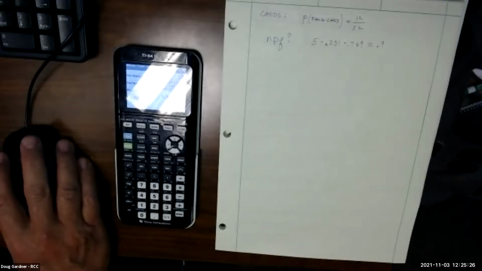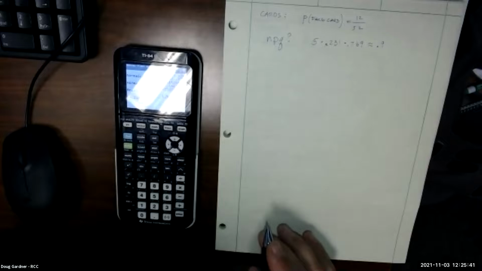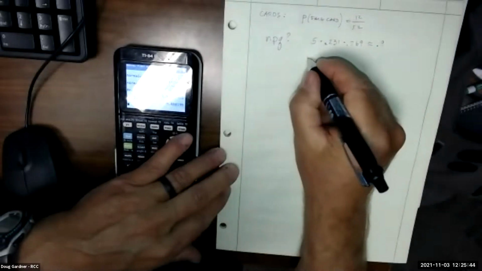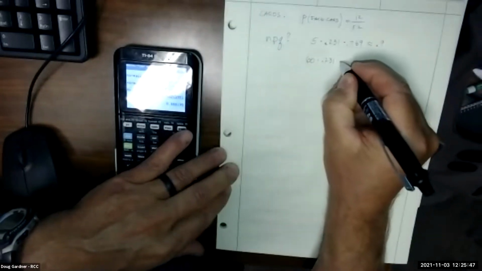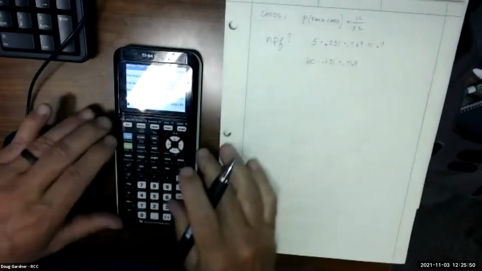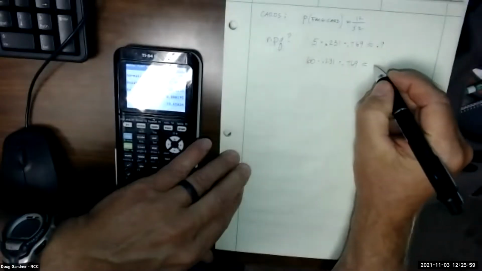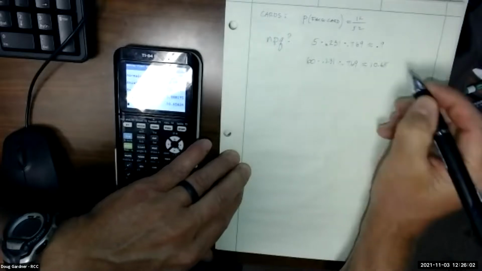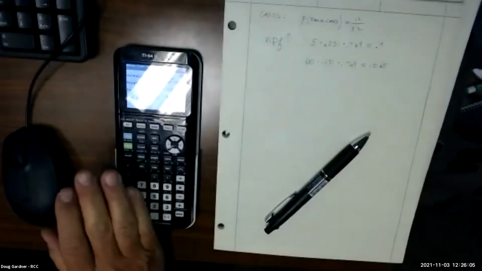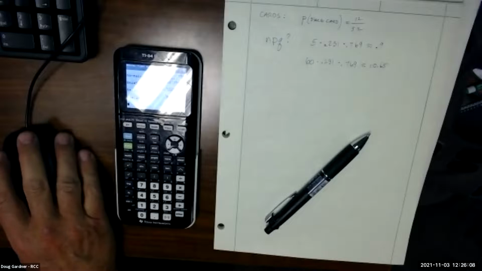Look down here below though. N is 60. Is that enough? Redo your calculation with 60 cards instead of 5. Is this going to be normally distributed? Is it? 10.65, barely. Notice it barely made it. I got 10.65 for that. It barely made it. So let's go take a look at that.